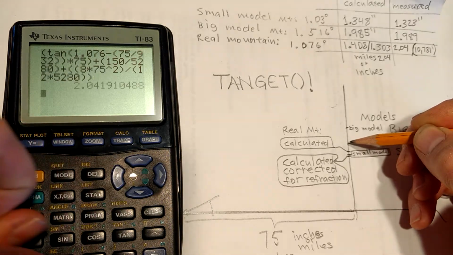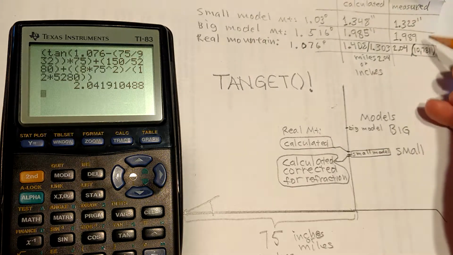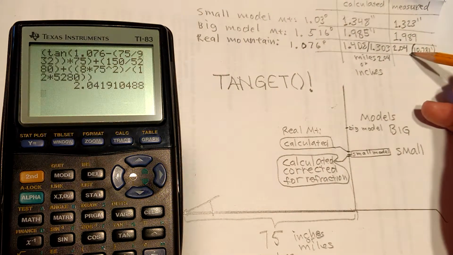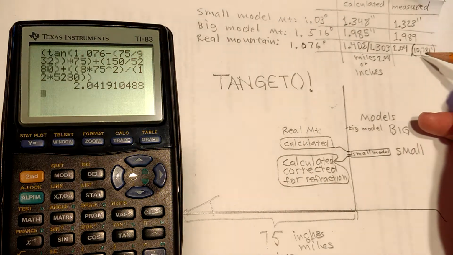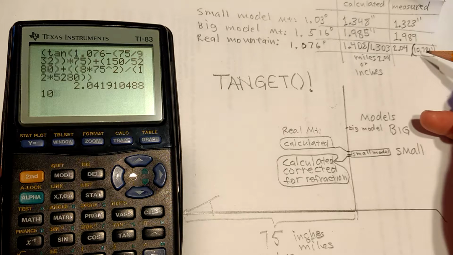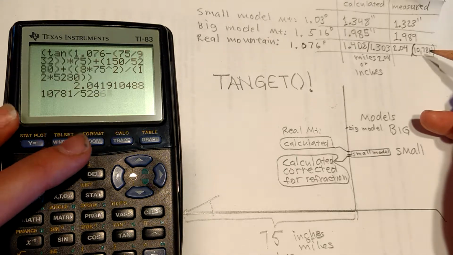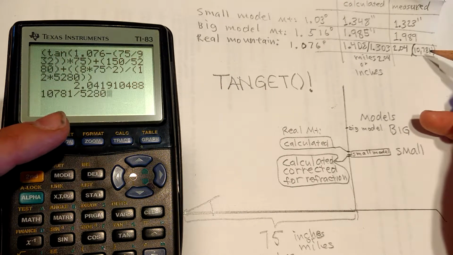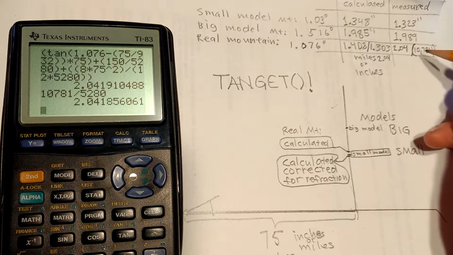And the answer is, look at that, 2.0419. Very close to what it calculates here. I'll show you now that 10,781 feet is very, very similar. 10,781 divided by 5,280. Oh well. Look at the similarities between those numbers.